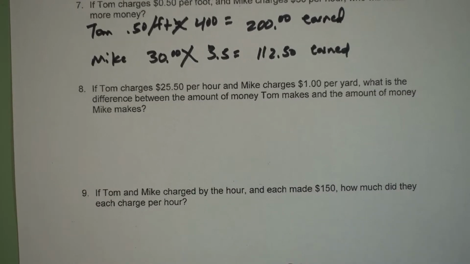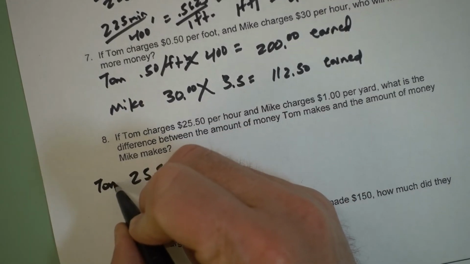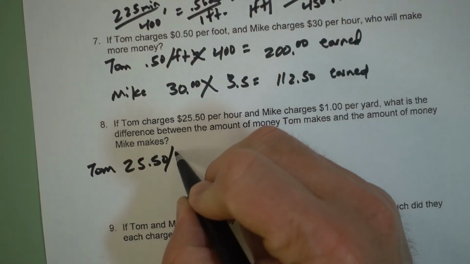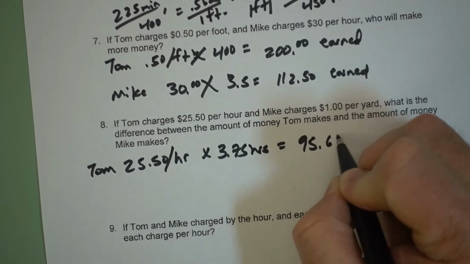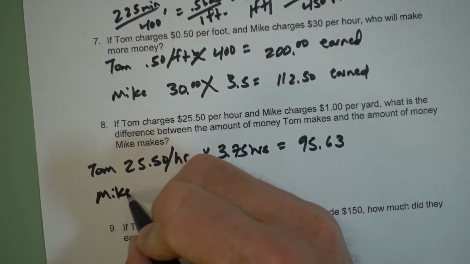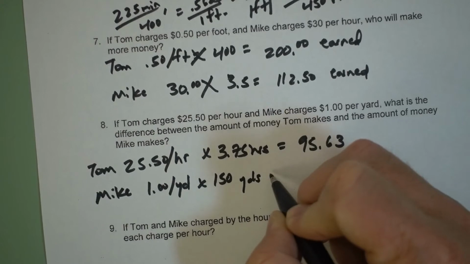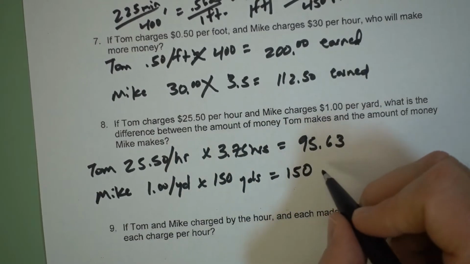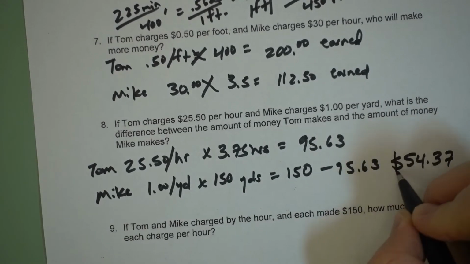Number 8: if Tom charges $25.50 per hour and Mike charges $1 per yard, what is the difference between the amount of money Tom makes and the amount of money Mike makes? So again, $25.50, that's Tom. Mike, $1 per yard times 150 yards equals $150. And so then we're going to minus the $95.63. That's $54.37.